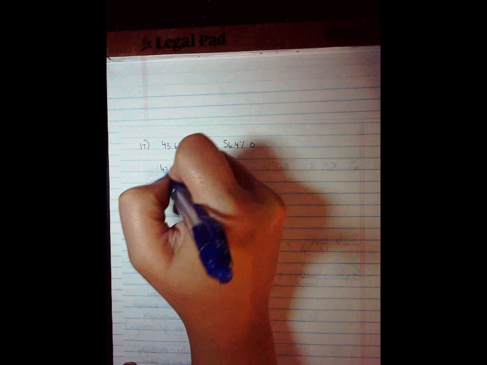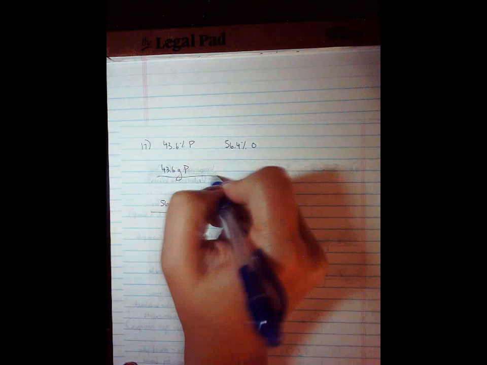I'm going to assume that I've been given 100 grams of this compound. What does that allow me to do? Instead of calling them percents, I'm going to call them grams. So I've got 43.6 grams of P, 56.4 grams of O. What does the gram unit mean to me? Absolutely nothing. So the first thing I'm going to do is convert to mole.